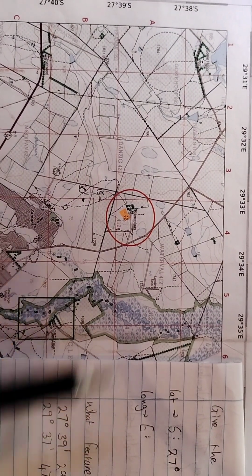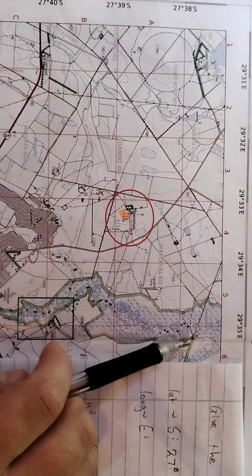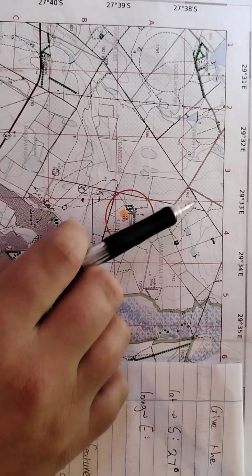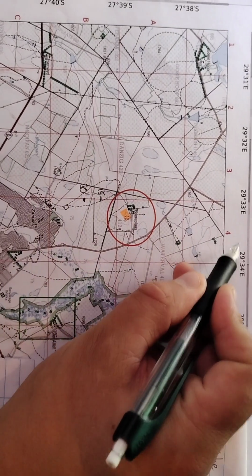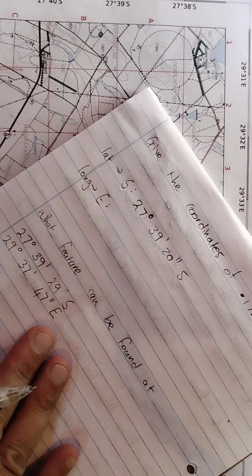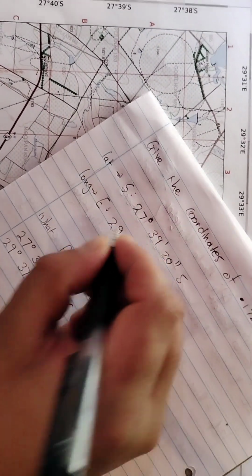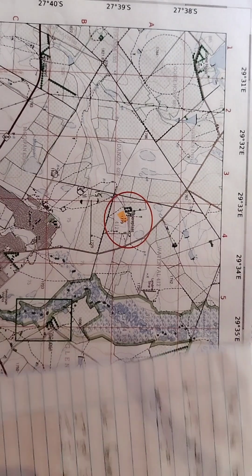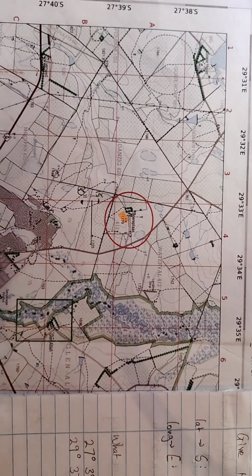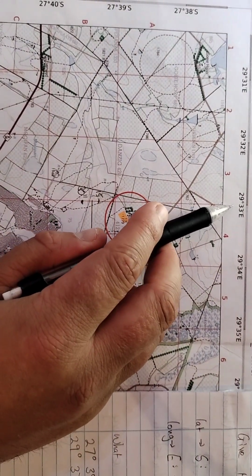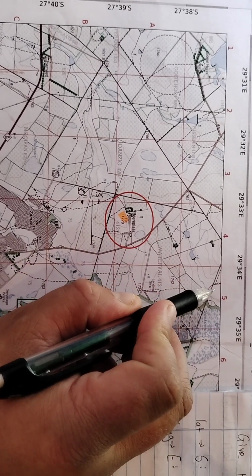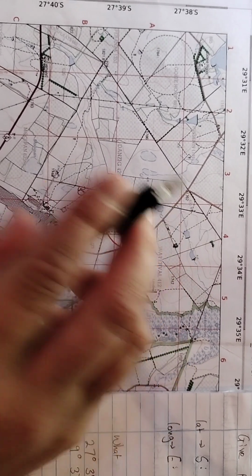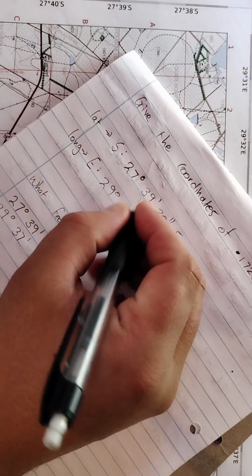So now we're working with these lines. These ones represent each minute in between there. So where are we? There we are. How many degrees east? 29. So write down 29 degrees. Then minutes, there we go. 30, between 33 and 34. Can't be 34 because then it's that side, no, that side, no. So it's 33 minutes.